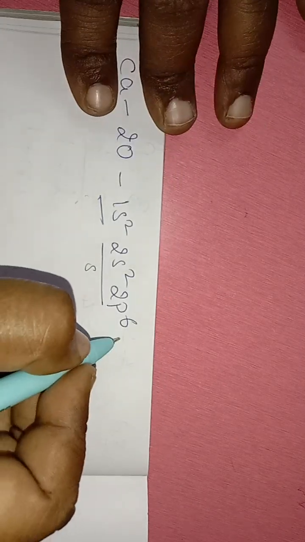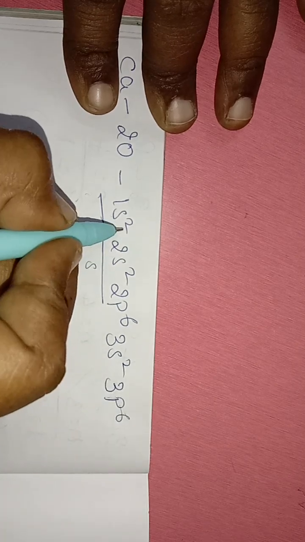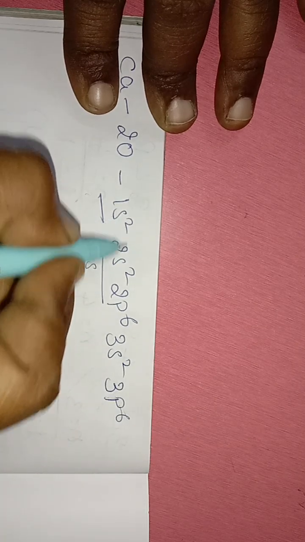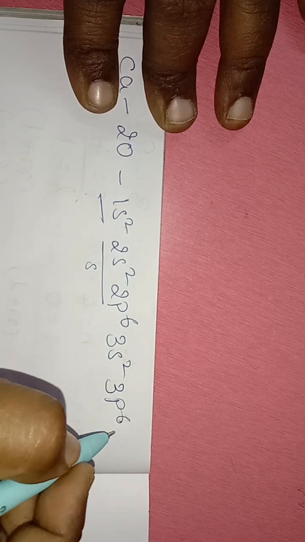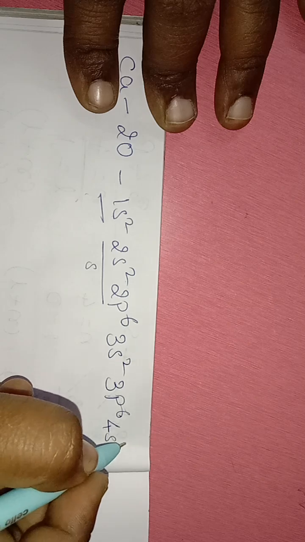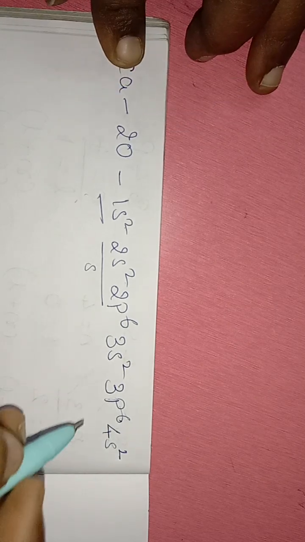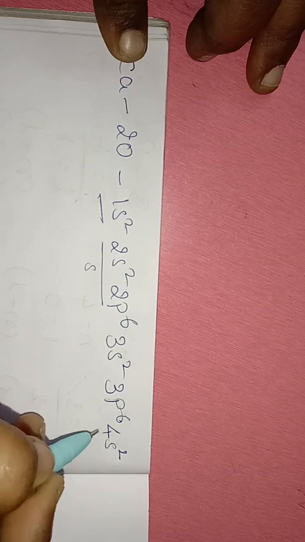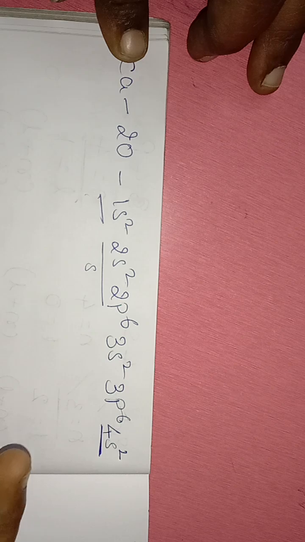Next the third shell starts here: 3s2, 3p6. Now count your electrons: 4, 10, 12 plus 6, 18. So the next two electrons occupy the 4s orbital, 4s2. Right? So here you don't write 3d. 4s2 is occupied with 2 electrons.